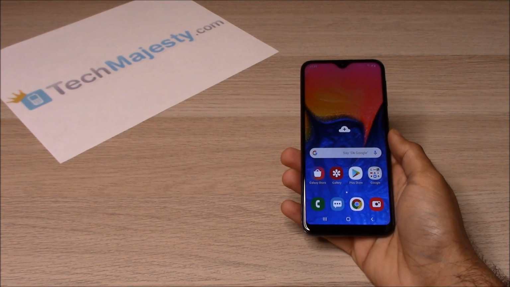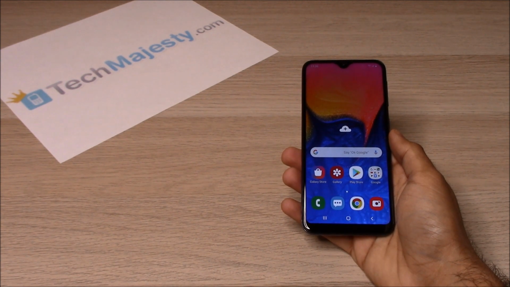Today I'll be showing you how to unlock your Spectrum Samsung Galaxy A10e step by step using an unlock code. Now I'm going to show you this on the Samsung A10e, but this method will work on the Samsung A20 and all other Spectrum Samsung phones as well. We can unlock your phone regardless of any outstanding balances, financing, contracts, blacklist status, etc.